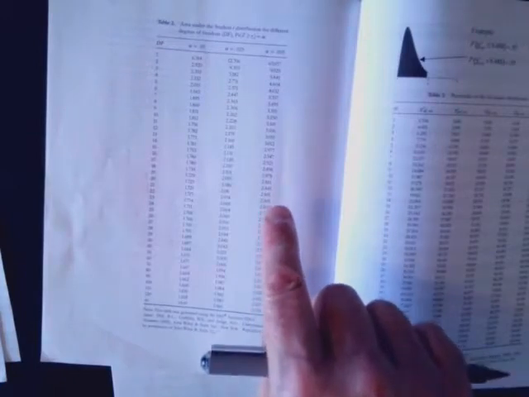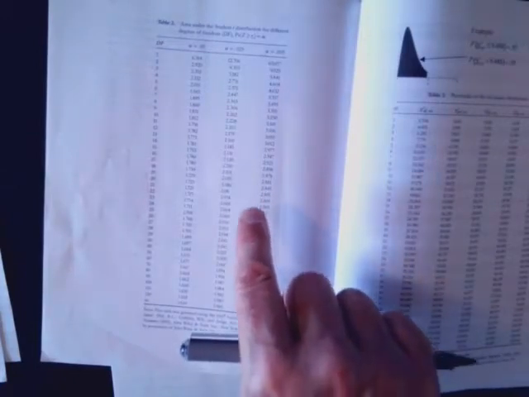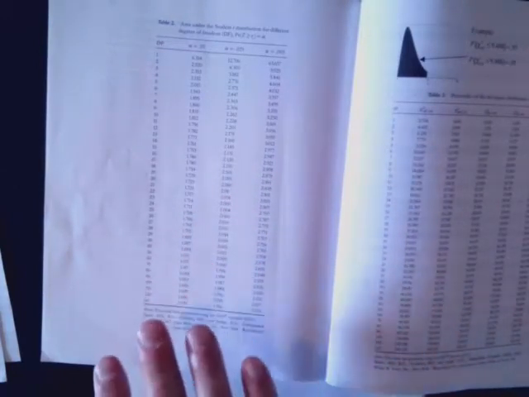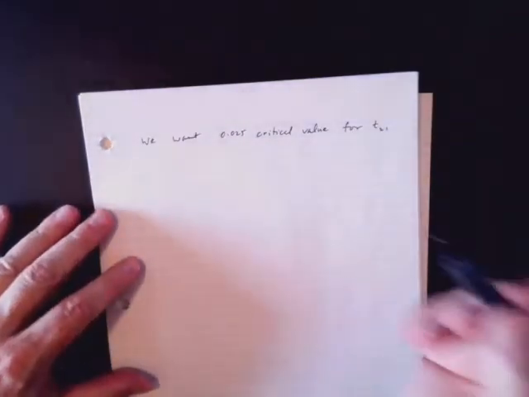So this is the nice thing about the t-distribution. The t-distribution, as I mentioned, is a family of distributions that depends on the sample size. As the sample size gets infinitely large, the t-distribution converges to the standard normal. And as the sample size gets small, the t-distribution gets fatter and fatter tails.